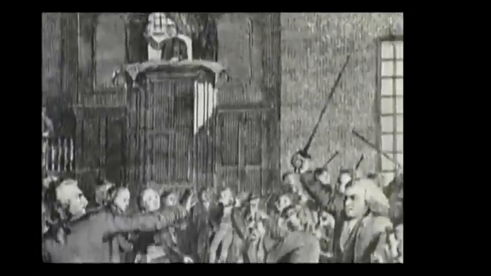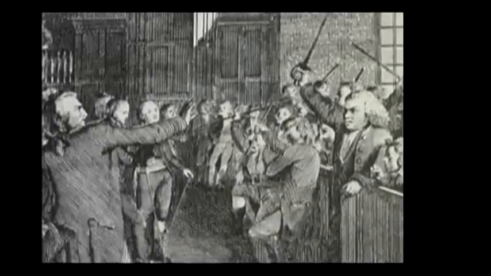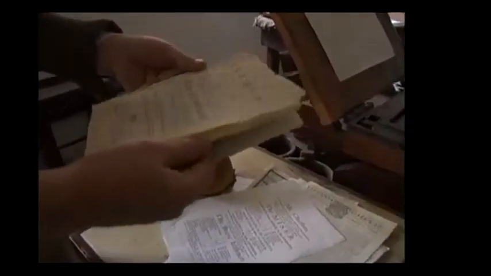The reaction to the Stamp Act was explosive. Since the Stamp Act required a fee or tax for all documents and newspapers, it affected every aspect of colonial life from commerce to marriage. To get the stamp, one needed to pay the government.